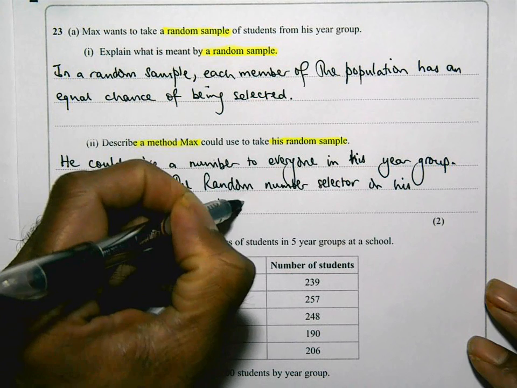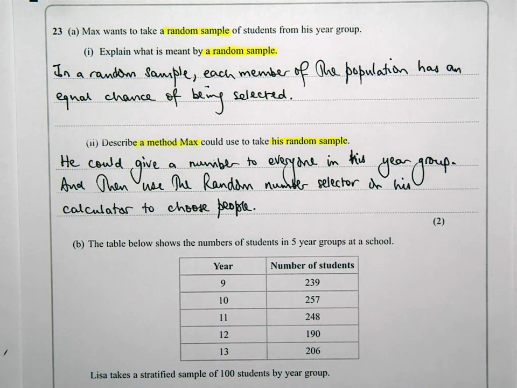Okay? Or I've seen another answer where somebody said he could give everybody a number, put the numbers in a bag, and then pick ones out at random from the bag and choose people who he's given those numbers to. And that's a perfectly correct answer for this part of the question.